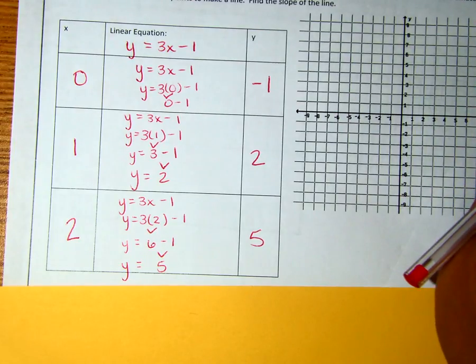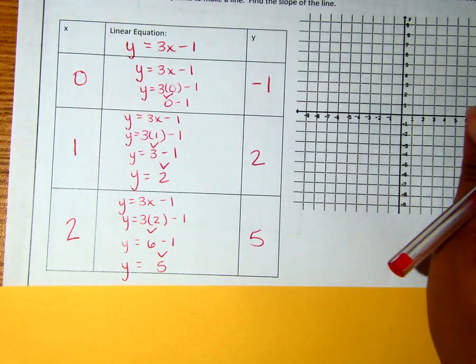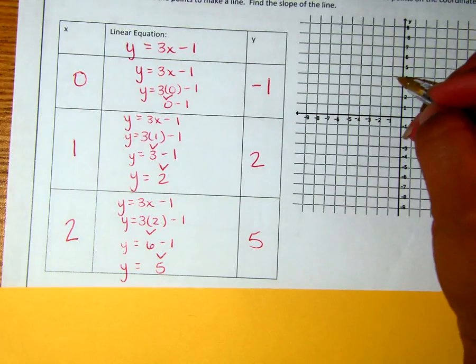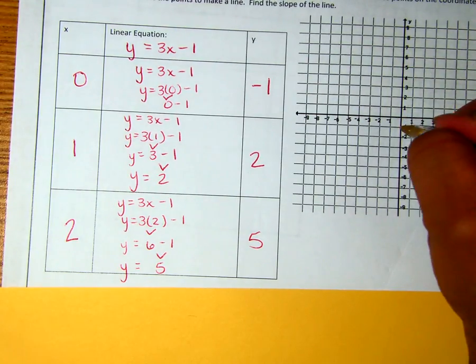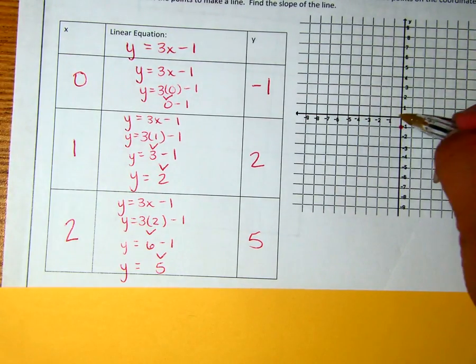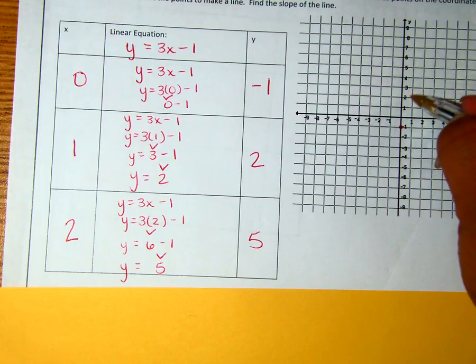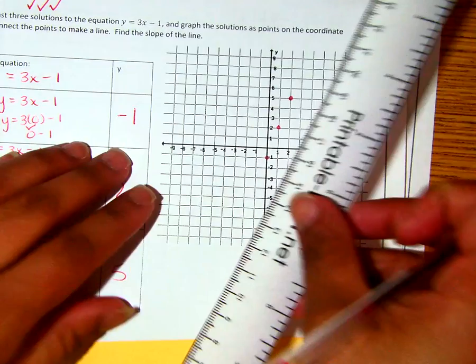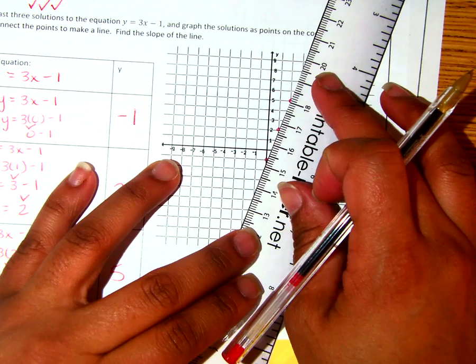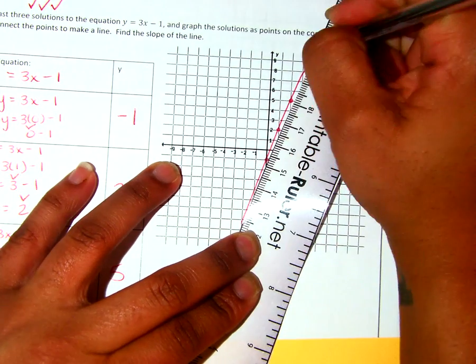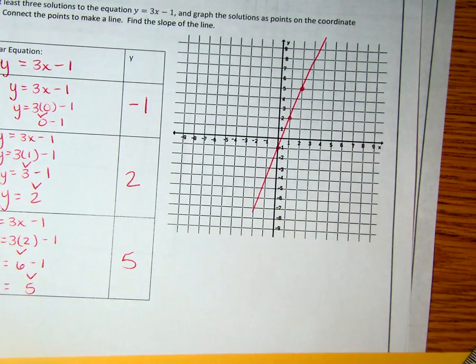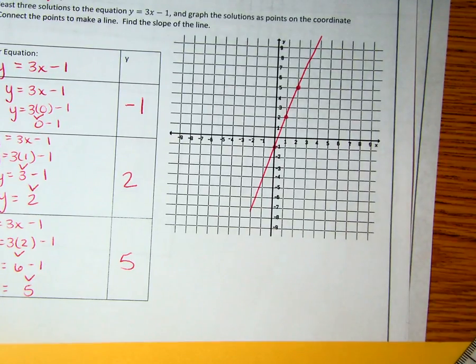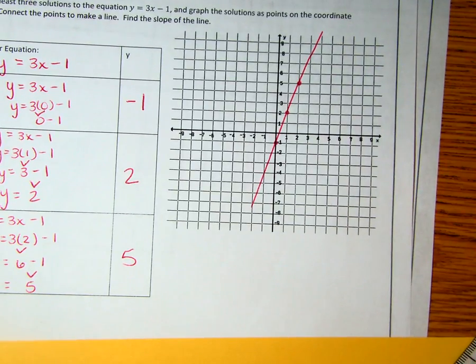I want to graph these solutions as points on the coordinate plane, connect the points to make a line, and find the slope of that line. 0, negative 1, 1. Make sure you always use your straight edge, your ruler, or a piece of paper to connect your points. You'll notice I went a little bit above the line and a little bit below the line. Now use one of your three methods from the previous problem to tell us what is the slope of this line.